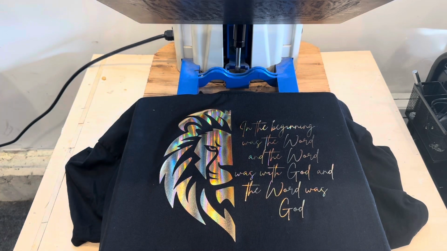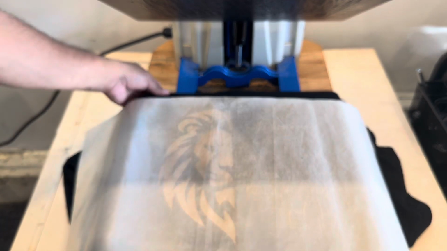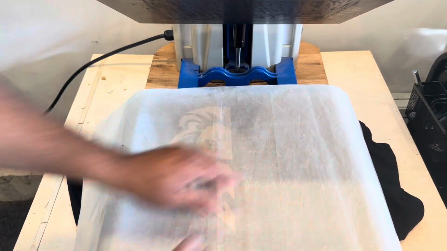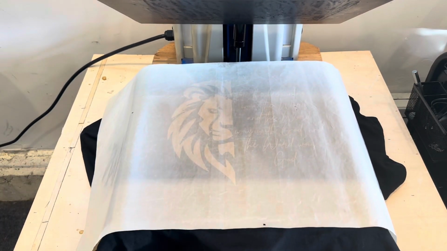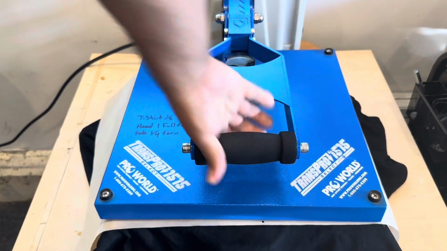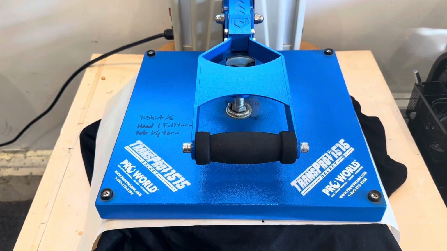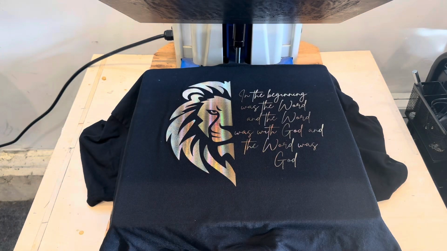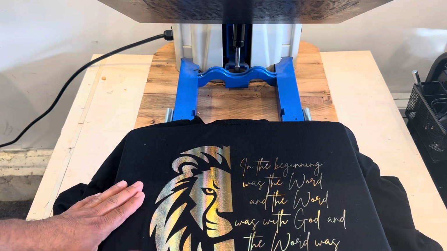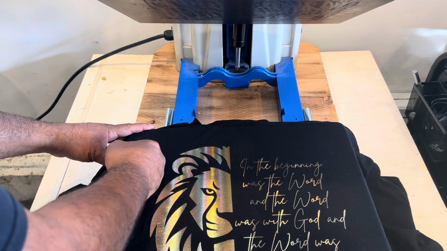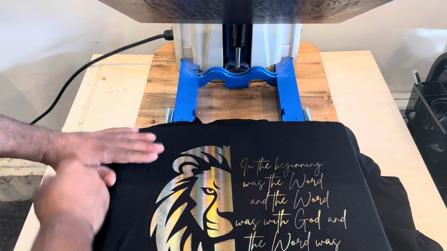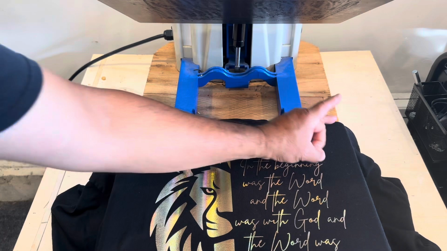All right, now that the carrier sheet is off, you're just going to put your Teflon sheet. This is kind of like a higher end Teflon sheet, but I'm just going to put that over like that, and I'm going to close this and hold it for another 7 seconds. Get all those microfibers embedded with that image into that t-shirt. Some of this stuff, you can easily see the lint on here.